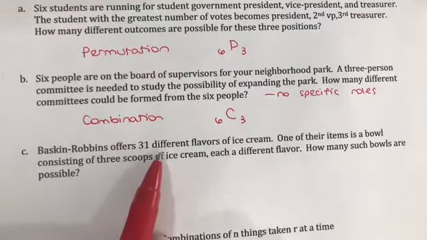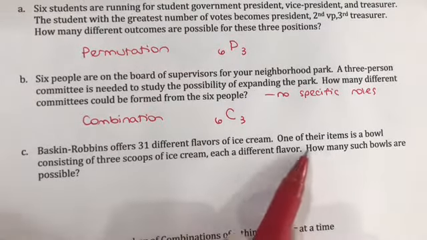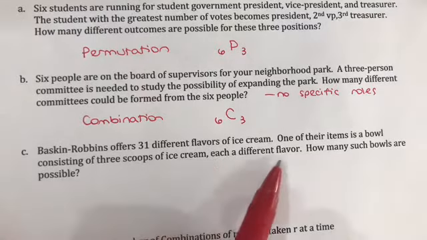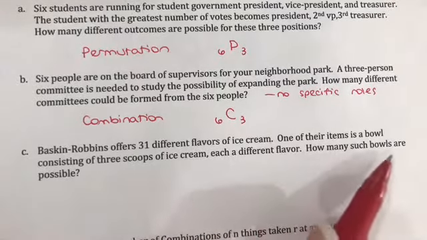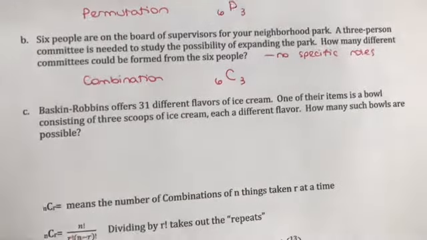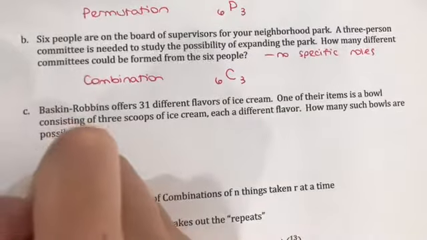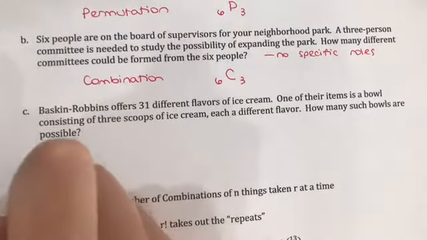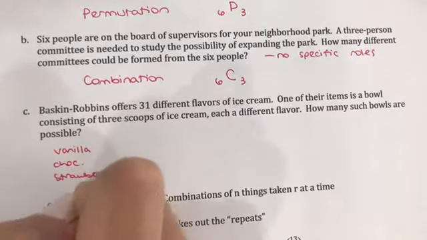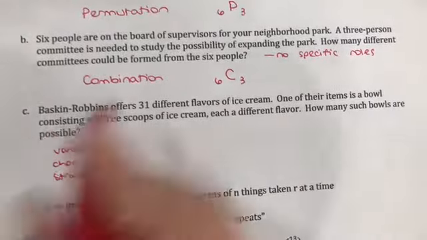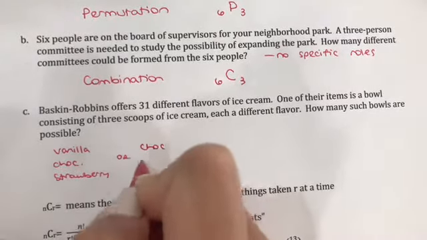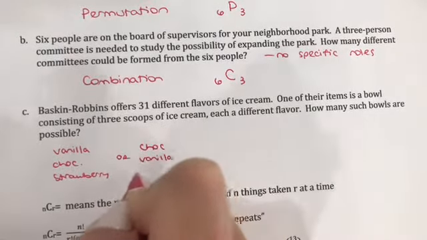Finally, Baskin-Robbins offers 31 flavors of ice cream. One of their items is a bowl consisting of 3 scoops of ice cream, each a different flavor. How many such bowls are possible? So if we think about whether it makes a difference to make a bowl of vanilla, chocolate, and strawberry, is that any different from chocolate, vanilla, strawberry?